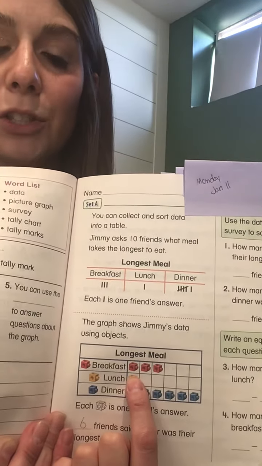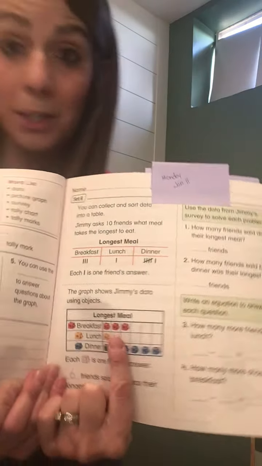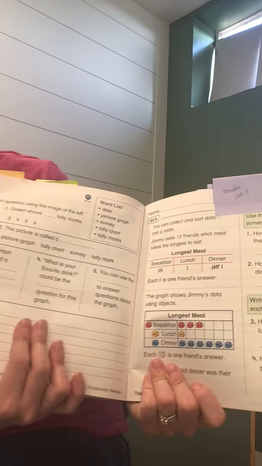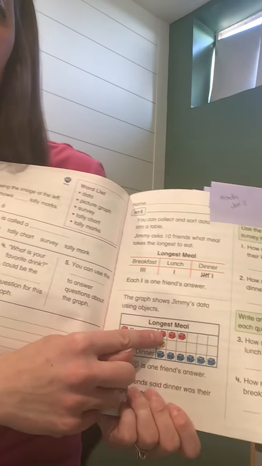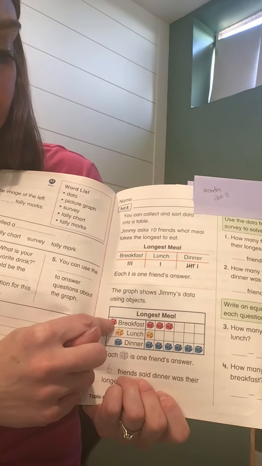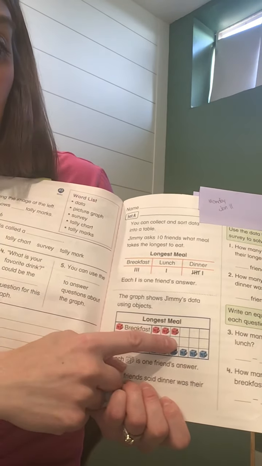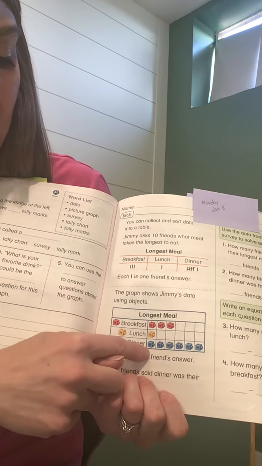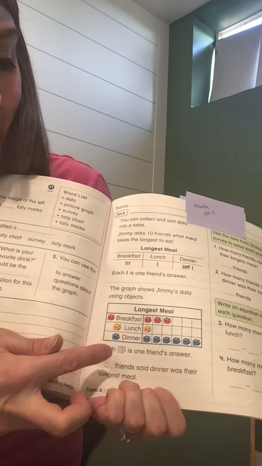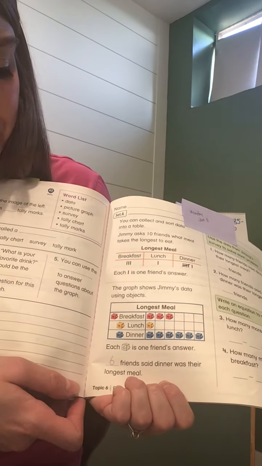Now, down here, remember this type of graph is called a picture graph. Can you guys say picture graph? Good. It says this graph shows Jimmy's data using objects. So here's the longest meal. Again, it was the same question. Which meal takes the longest to eat? So the red cubes show breakfast, the yellow cubes show lunch, and the blue cubes show dinner. Each cube is a friend's answer.